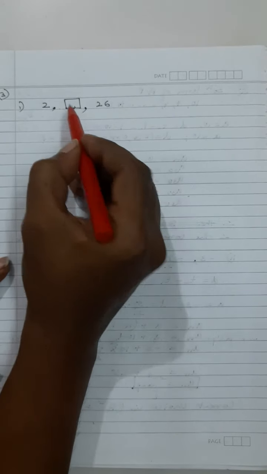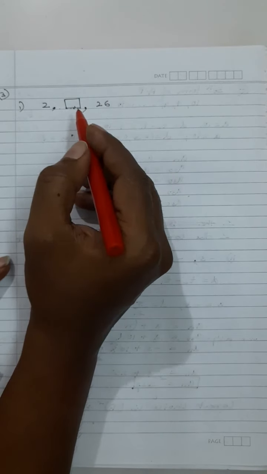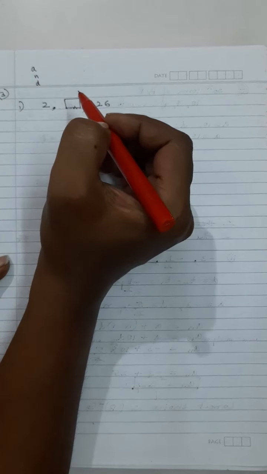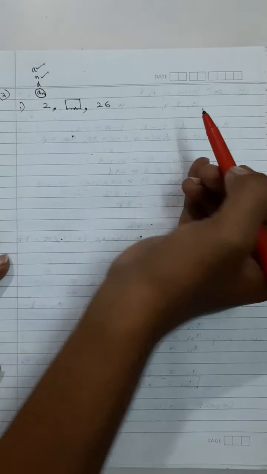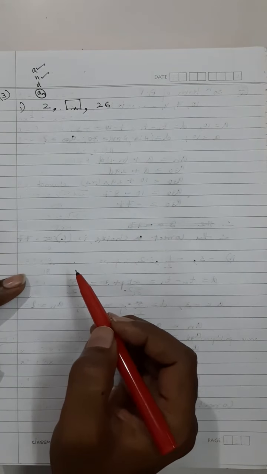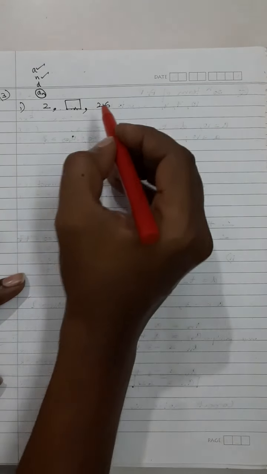A2 is the missing term and we have to find A2. But for finding A2, we first have to find A and D. A and D will be required first. So first we will have to find D. For D, what will happen?